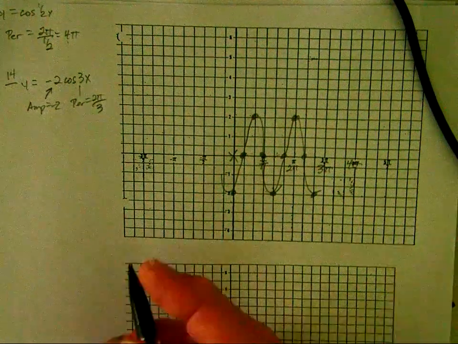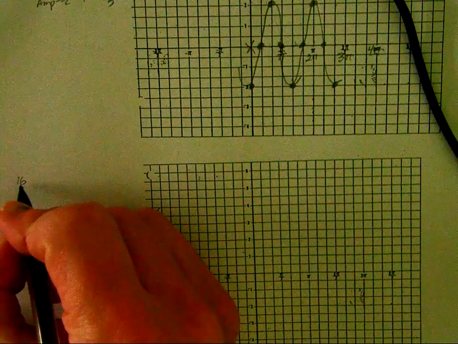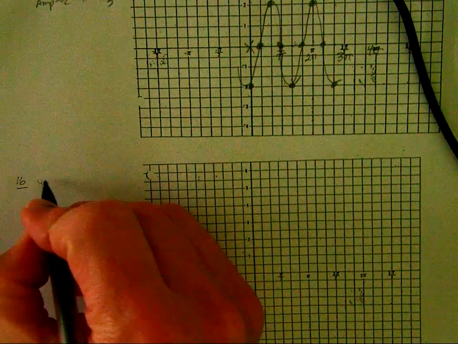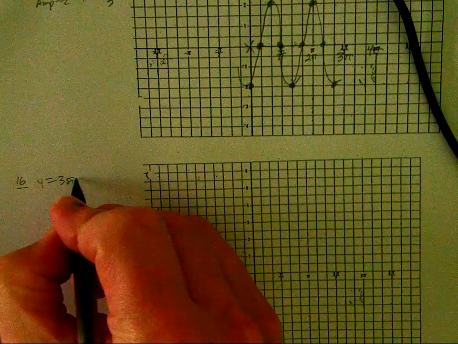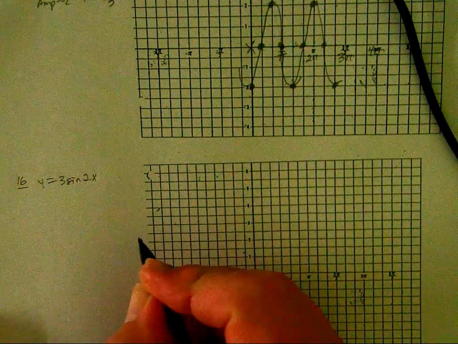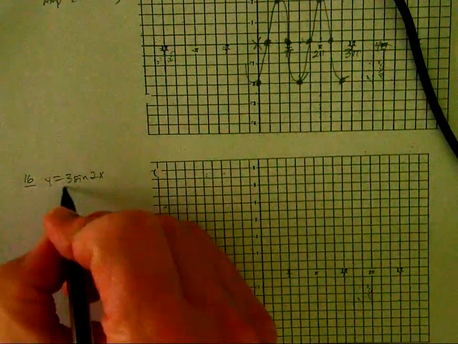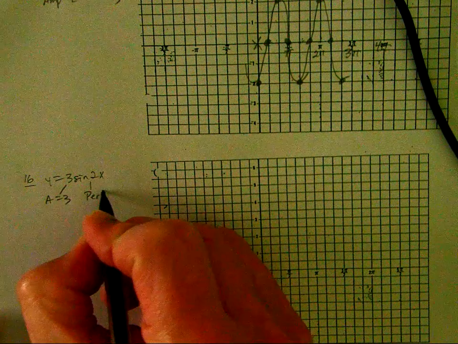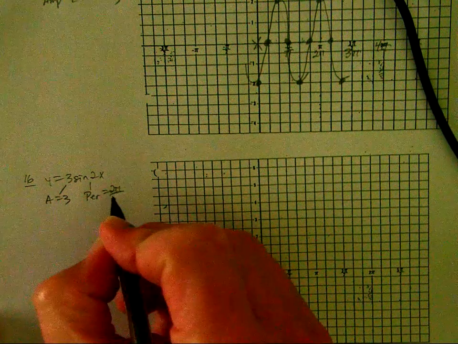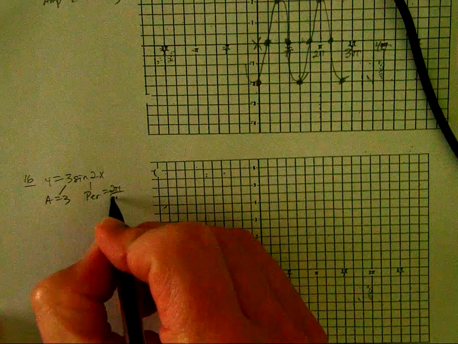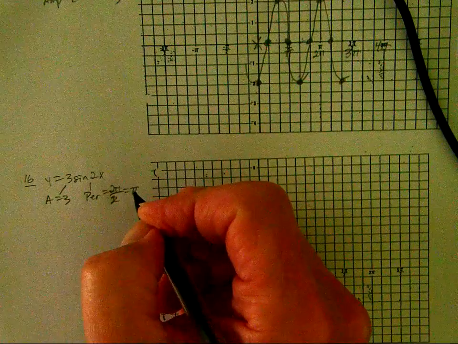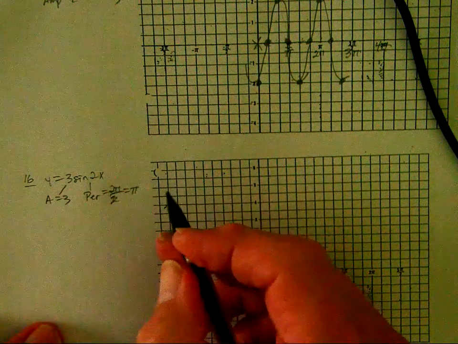Another one we did was 16. 16 is y equals 3 sine of 2x. So first we get our numbers. Well, we know the amplitude is 3. We know the period is 2 pi divided by 2, which is 1 pi.